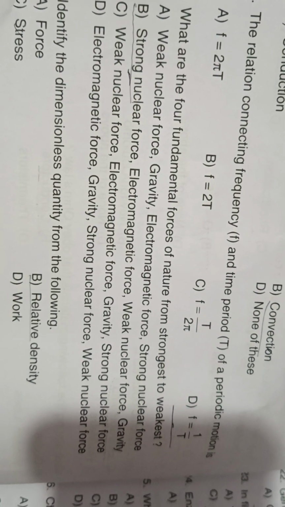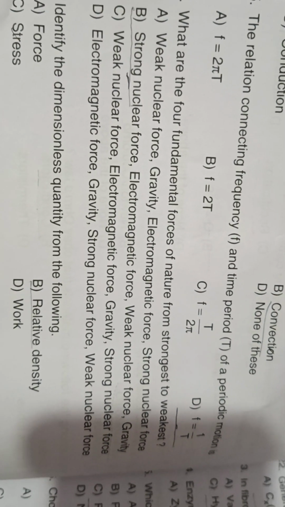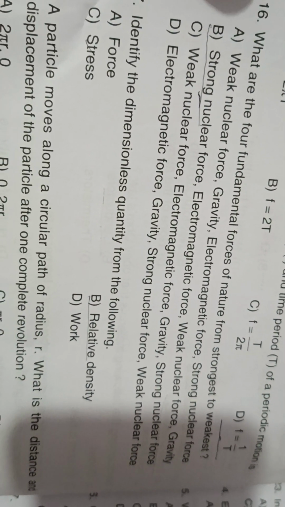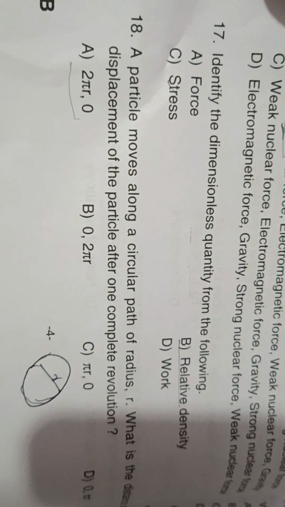What are the four fundamental forces of nature from strongest to weakest? Strong nuclear force, electromagnetic force, weak nuclear force, gravity. Option B. Identify the dimensionless quantity from the following. Relative density. A particle moves along a circular path of radius r. What is the distance displacement of the particle after one complete revolution? 2 pi r, 0. Option A.